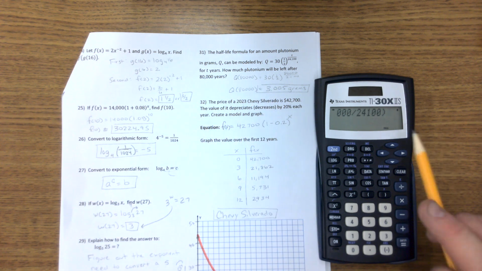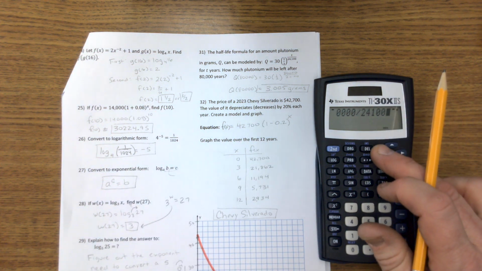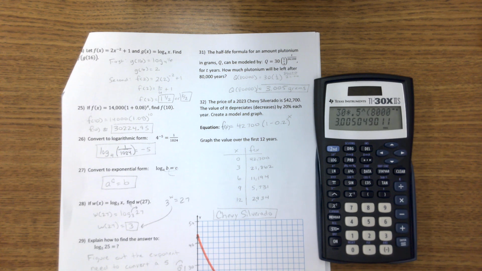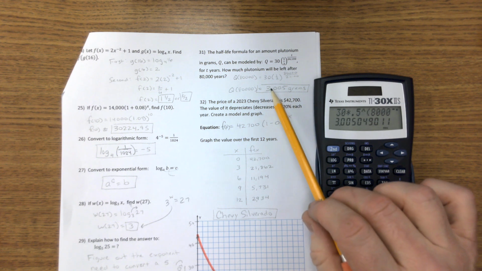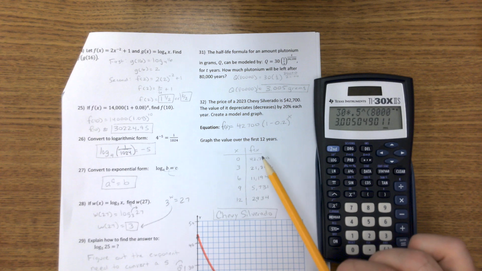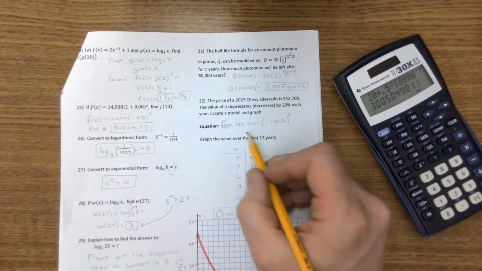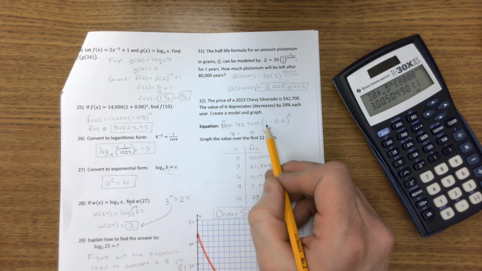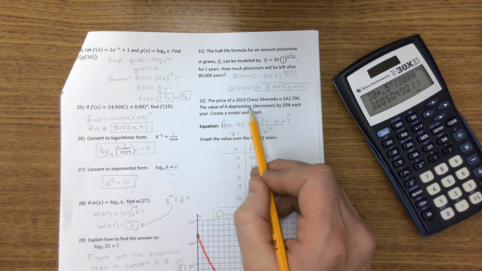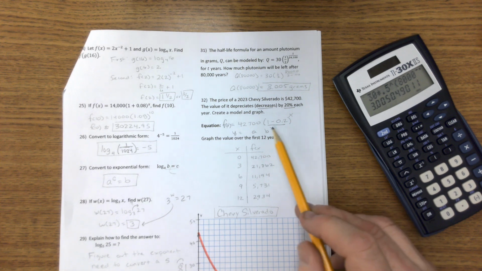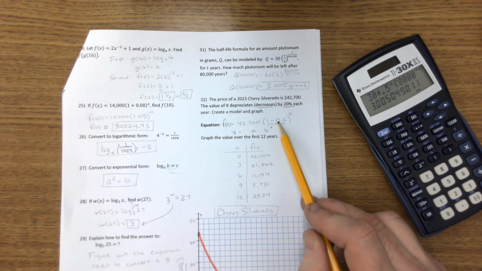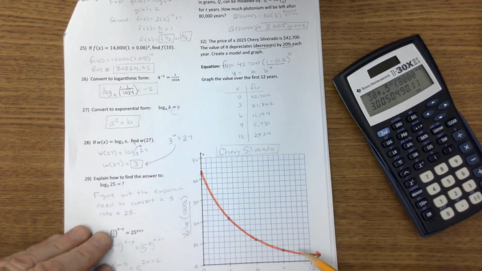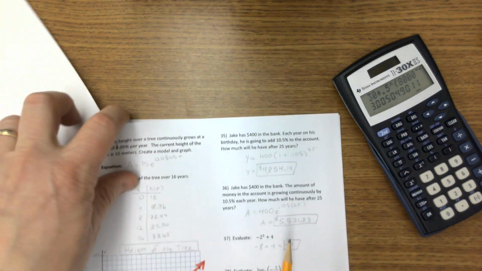And see how I put parentheses at the beginning and the end of the exponent. If you don't do that, your calculator is going to do the wrong thing. So we have 3.05. Same thing here, and look at this rate again. We start off with y equals ab to the x. However, my rate is going down by 20%. So I start at 1 and I move down. You don't see the word continuous there. There's the value of the Chevy Silverado.